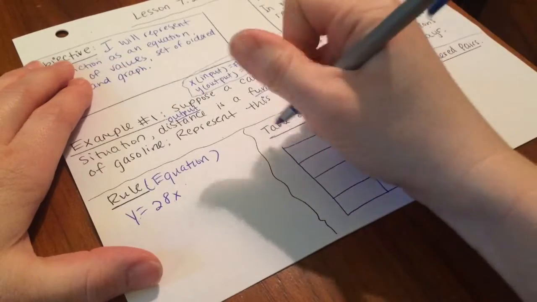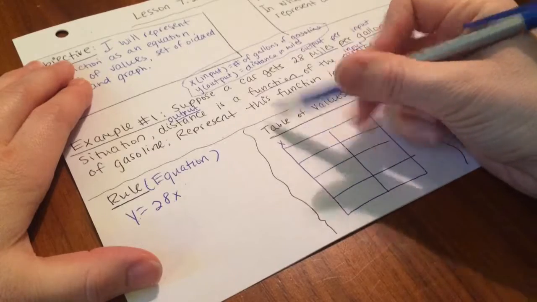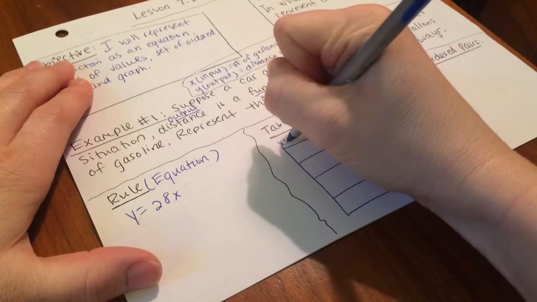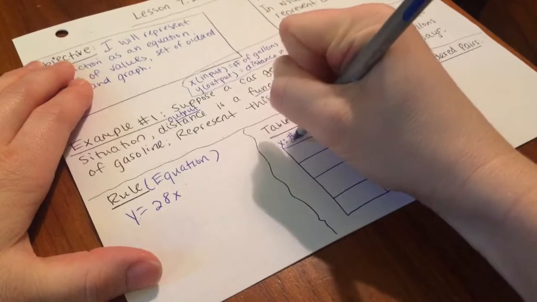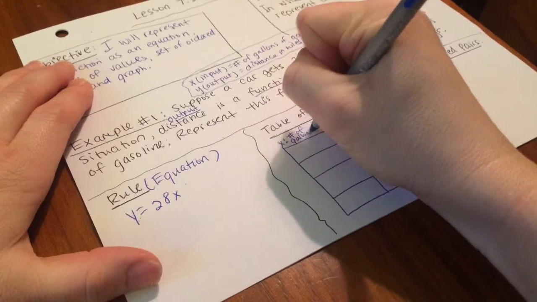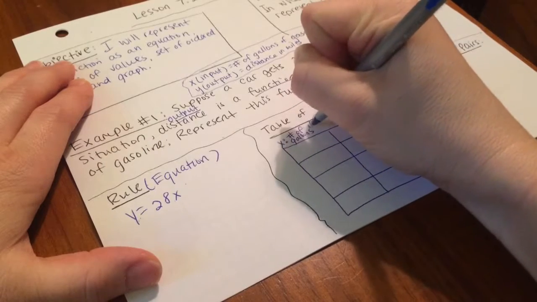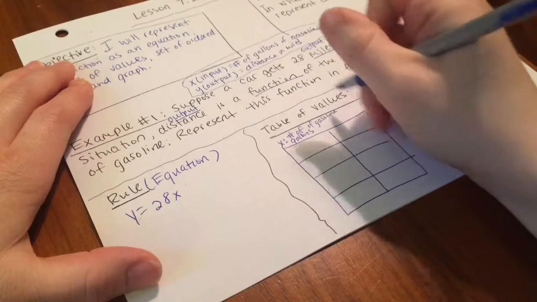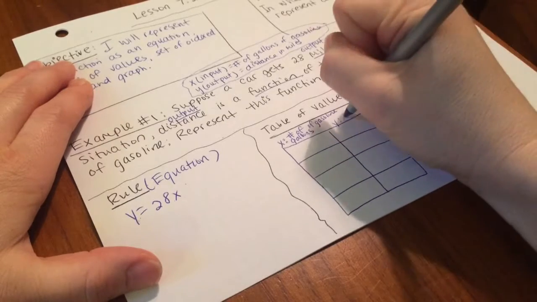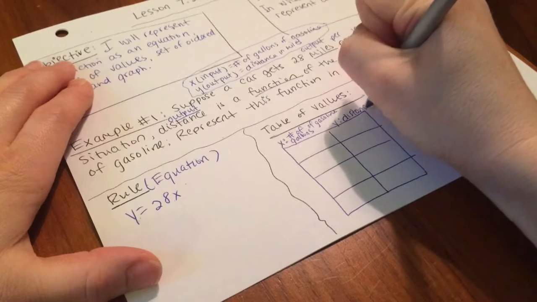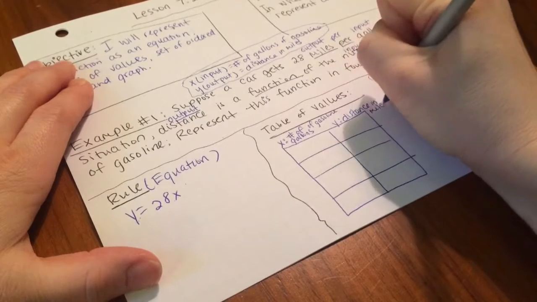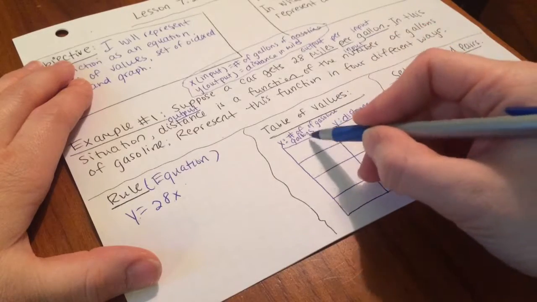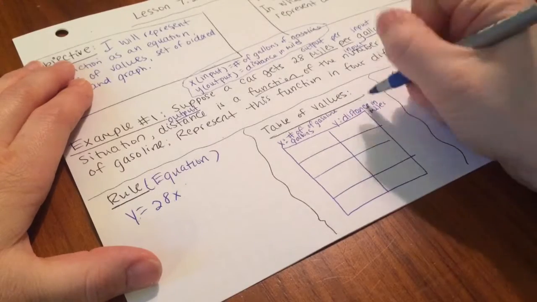And we know that the X, we said the input represents the number of gallons of gasoline. And then the Y, which is your output, represents the distance in miles. Okay, so this is your X column, this is your Y column.